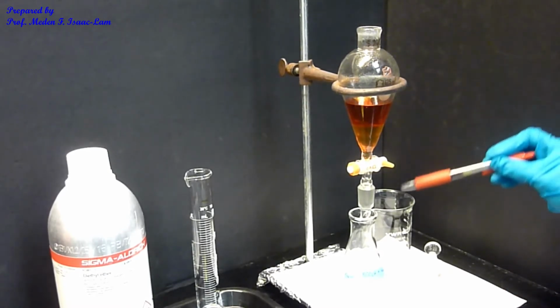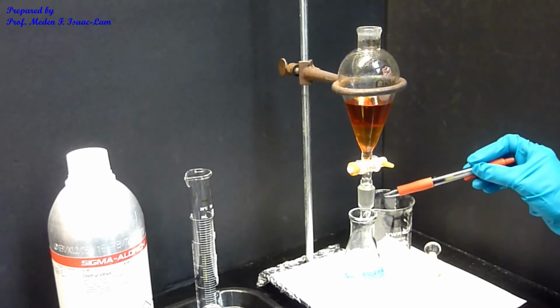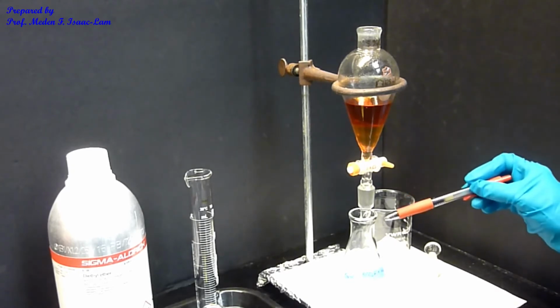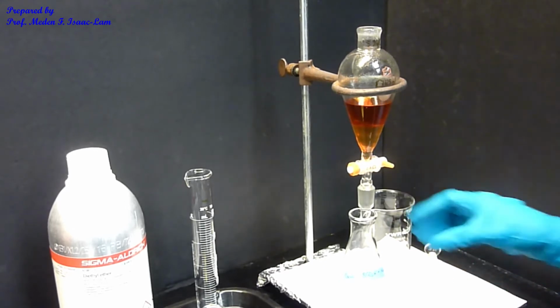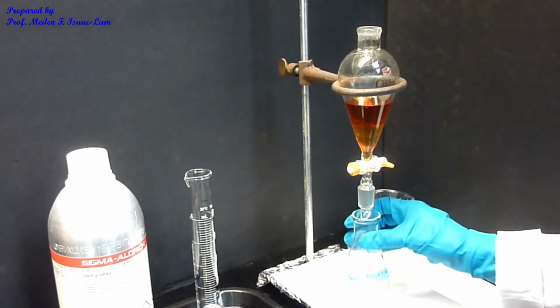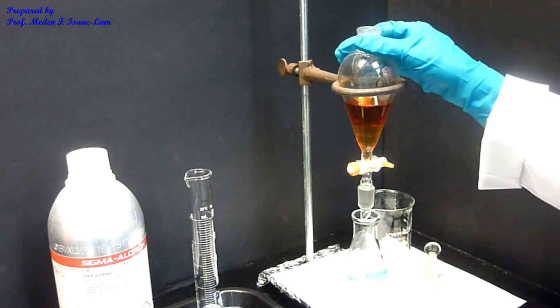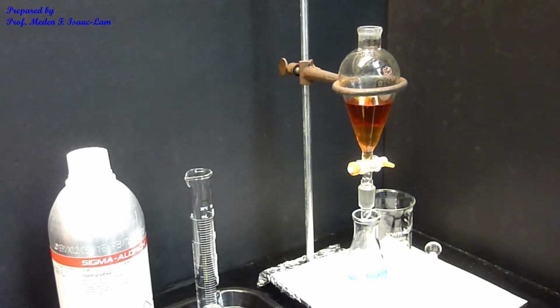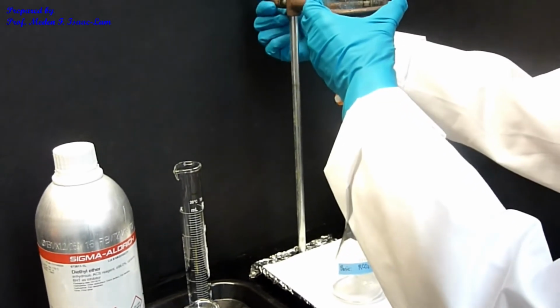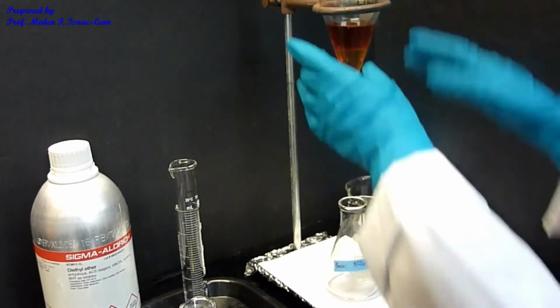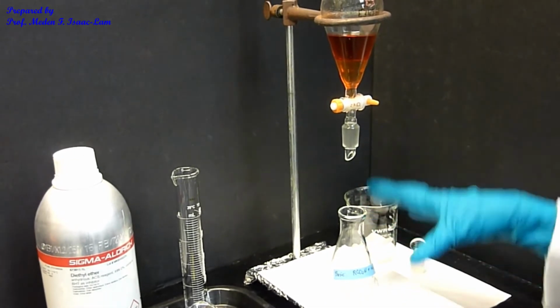So when you are collecting the lower layer to drain it, the tip of the sep funnel should be below the mouth, okay? It should not be too high. Don't set the ring so high because it's going to spill.